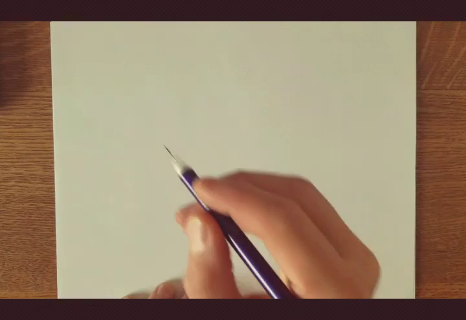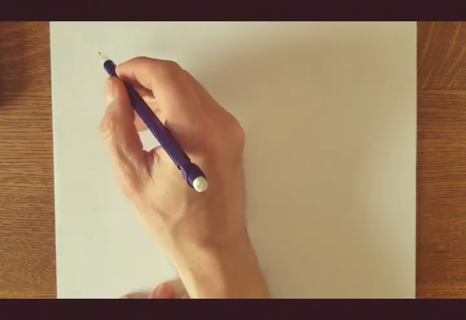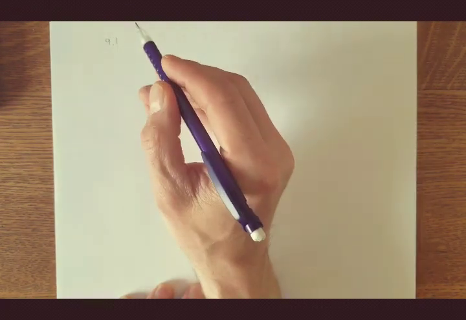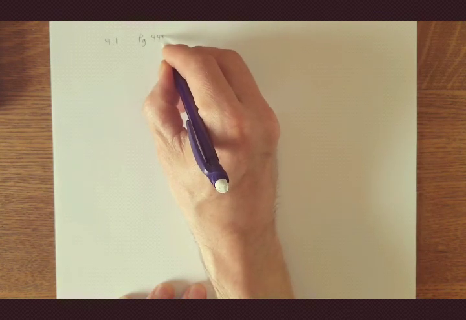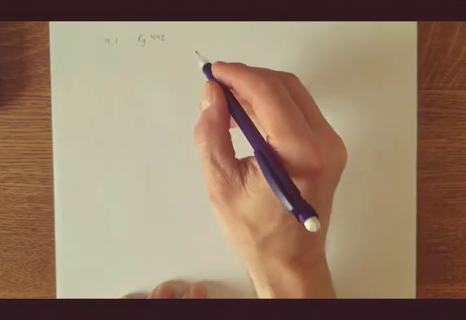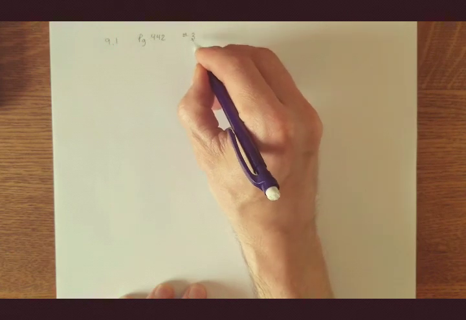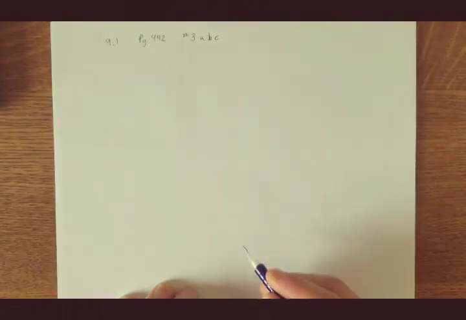Okay, hello. I got a couple from chapter 9.1 to solve here. So this is 9.1, page 442, and we're talking about number 3A, B, C.